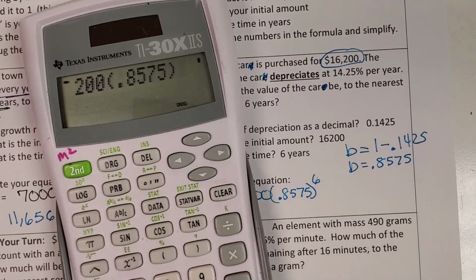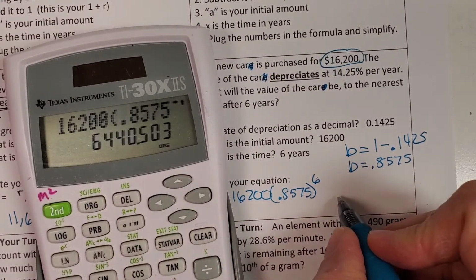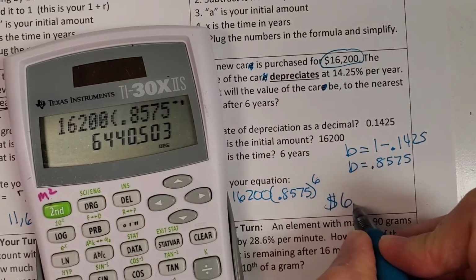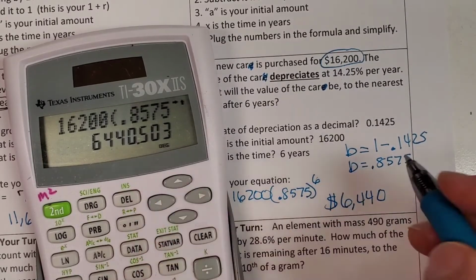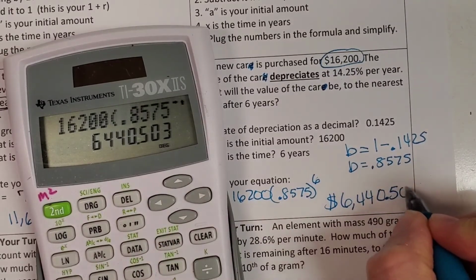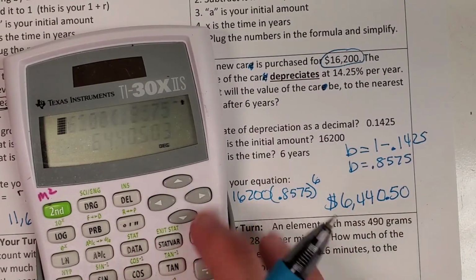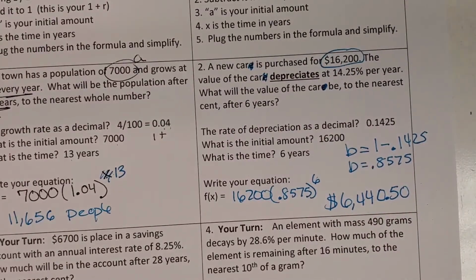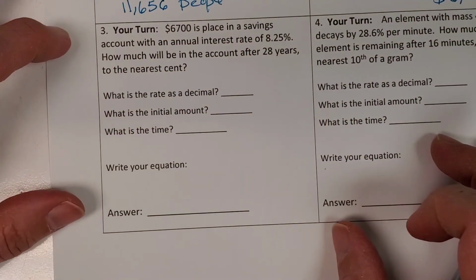0.8575 is my rate of decay, and I'm going to take it to the power of 6. We would expect our car to depreciate, so our car should be a lot less than it used to be. And this is money, it's worth $6,440. I always like to round to the nearest cent with money, so I'm going to say 50. That's a 0, that's a 3, so I don't round up. I keep it the same. But I want to put the 0 there because I'm talking about money. Okay, let's try a couple more, and then you're off to the races on your own.